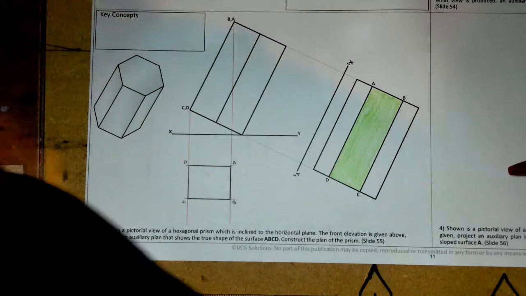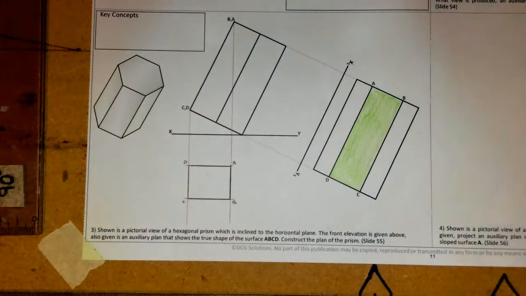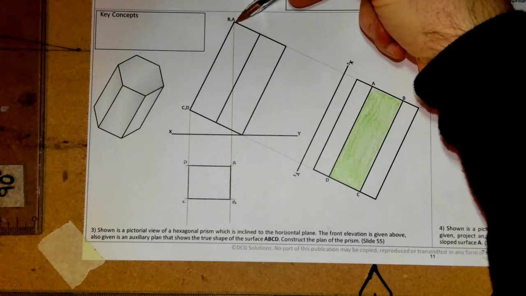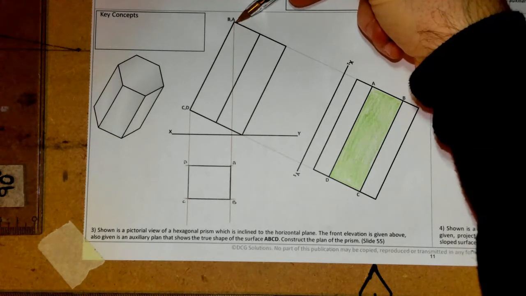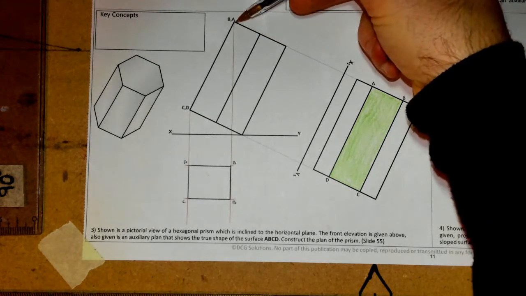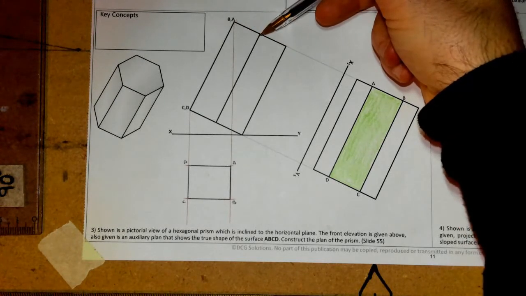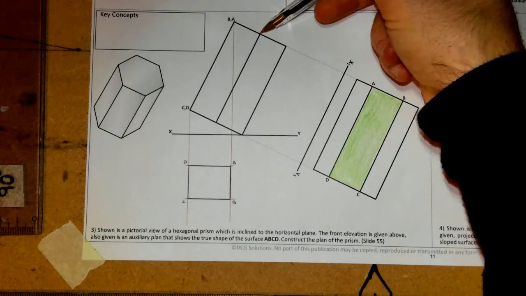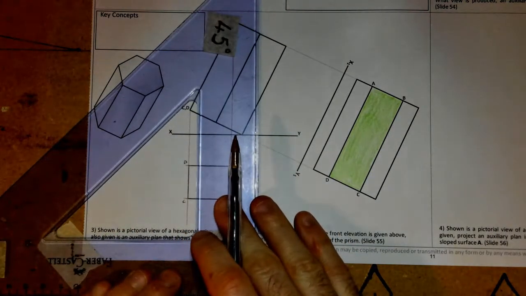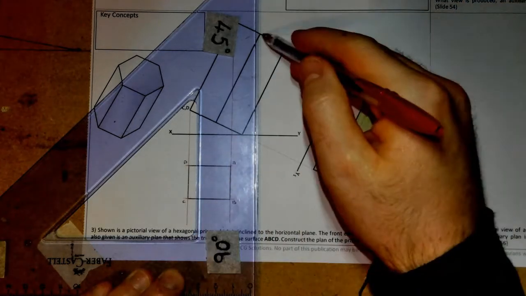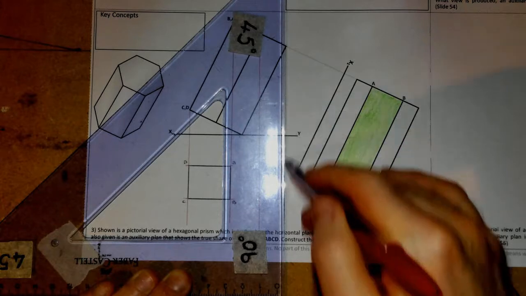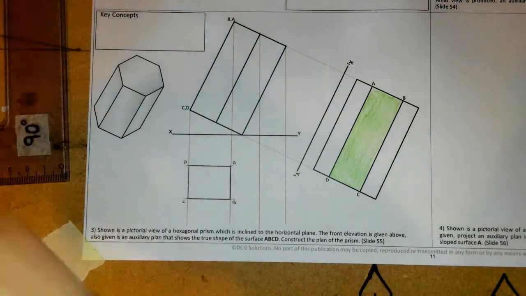So first of all, what I'm going to focus on is this top surface here. There's obviously 6 points, it's a hexagon at the top of it, so there are 6 points that we need to find. I've already found A and B. Now I need to find this point here and this point, 2 points here and 2 points here. So I'm going to project those down. Project this one down. We'll work on the bottom after that.